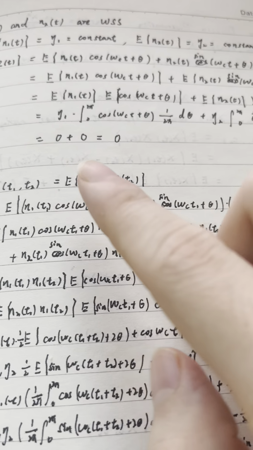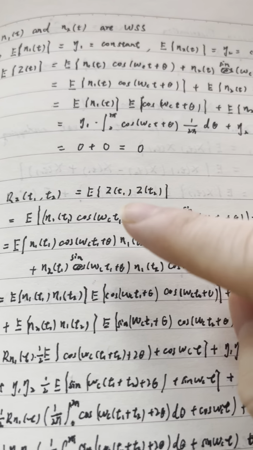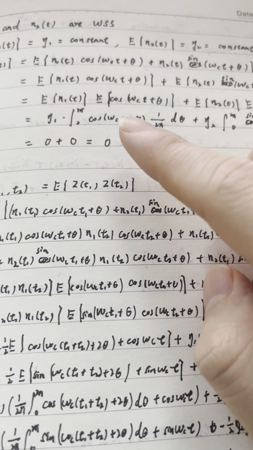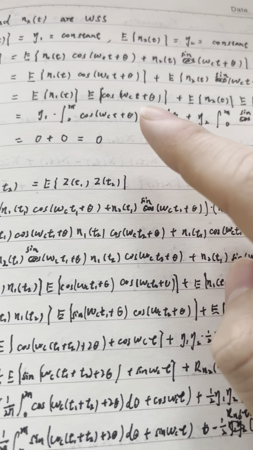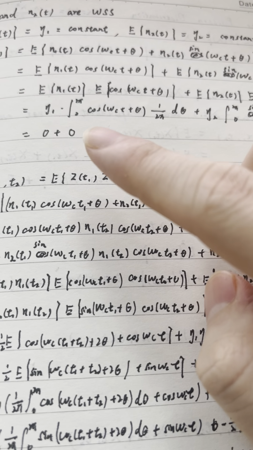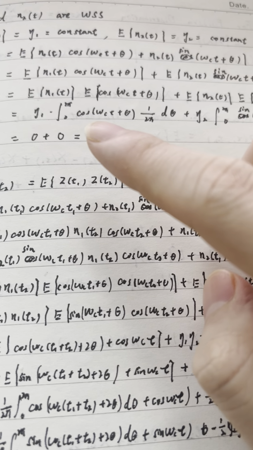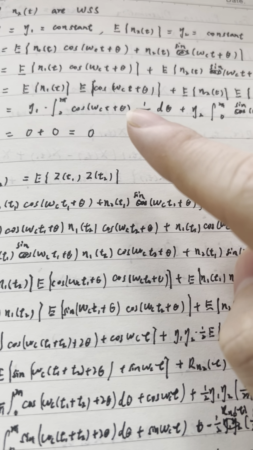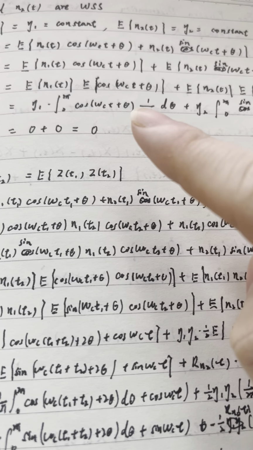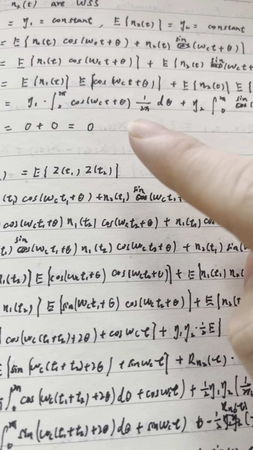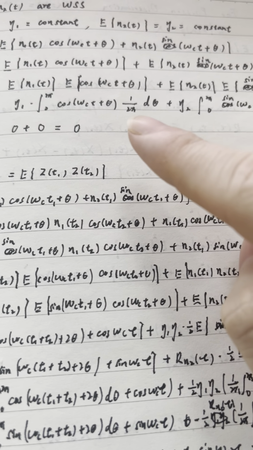Then we know E[N1(t)] equals eta1, and the expectation of cosine(omega_c t plus theta) equals the integral of cosine of the term with respect to theta. Since theta is uniformly distributed from 0 to 2 pi, it's 1 over 2 pi d theta.